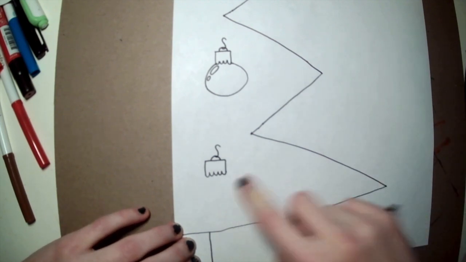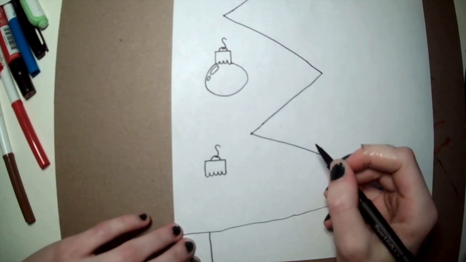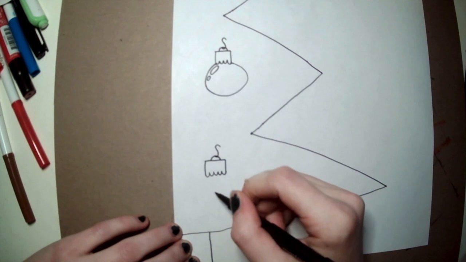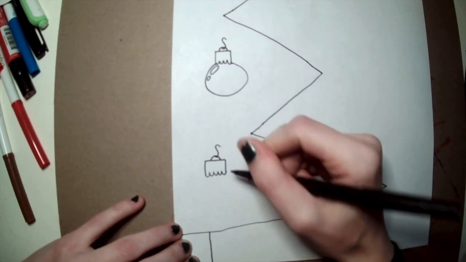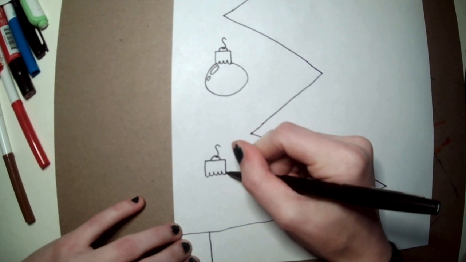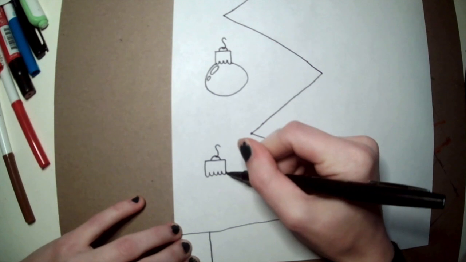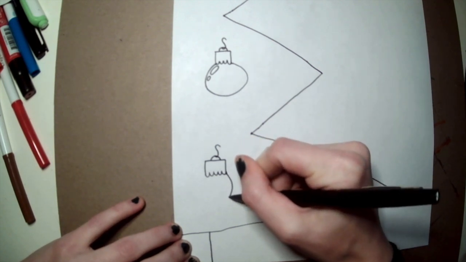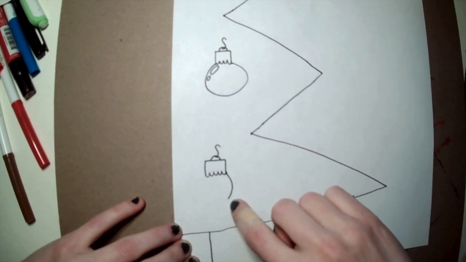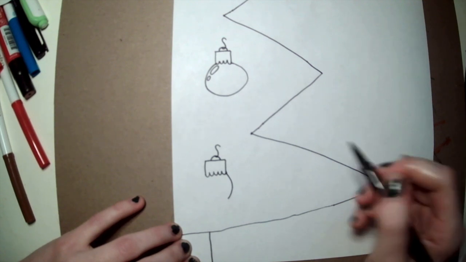All right, for this ornament, I'm going to make a curvy raindrop shape. So it's going to kind of be like a letter V with two curved sides. I'll show you what I mean. I start at the bottom of the top of the ornament that I just drew, right here, and I'm going to draw a curved line that goes out and starts to come back in, kind of like a letter C or a letter D.